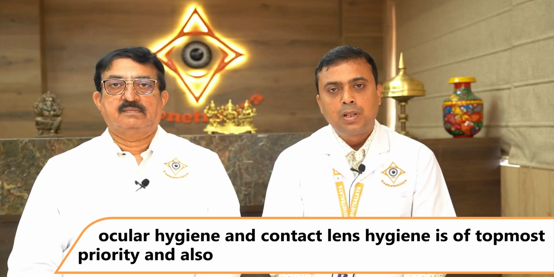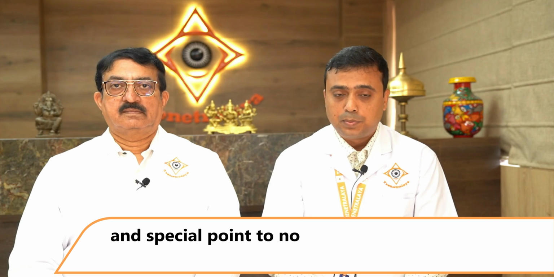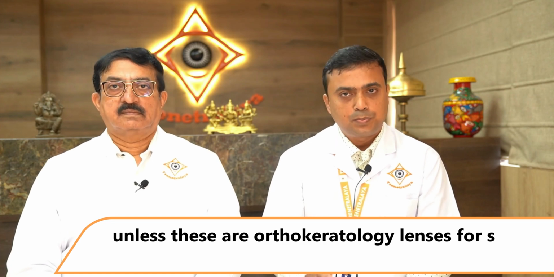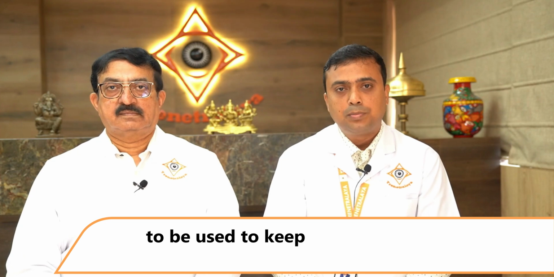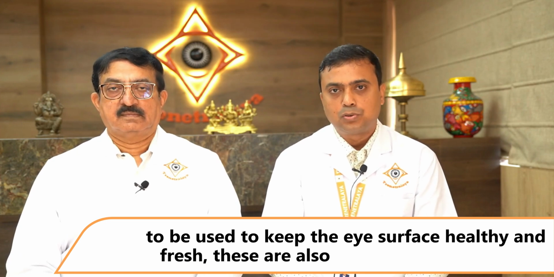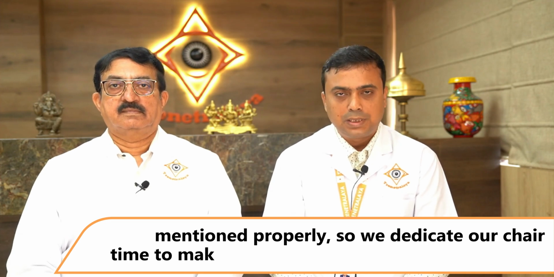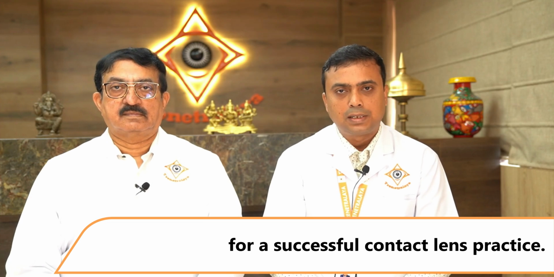Maintaining ocular hygiene and contact lens hygiene is of topmost priority, and also when to use them and how to use them. And a special point to note here, these lenses are not to be worn at night. You cannot sleep with these lenses unless these are orthokeratology lenses for special purpose. So these are the things, and what medicine to be used to keep the eye surface healthy and fresh. These are also to be recommended and mentioned properly. So we dedicate our chair time to make them understand all these things for a successful contact lens practice.